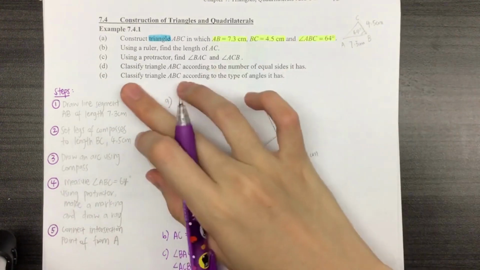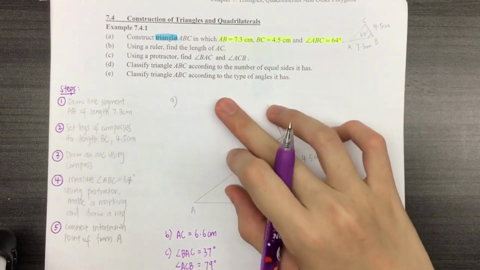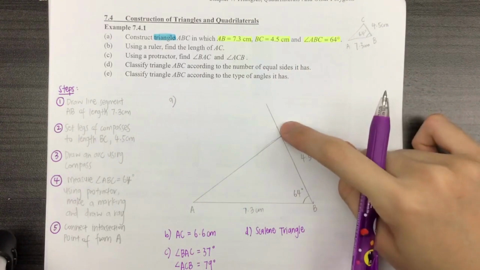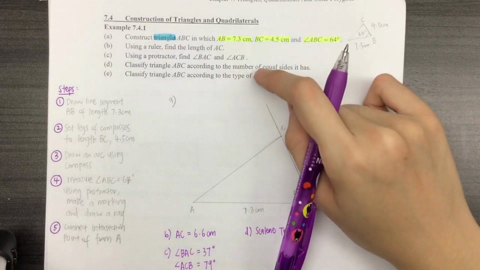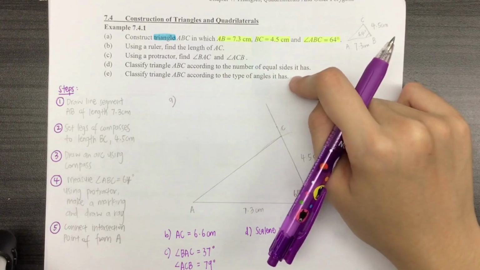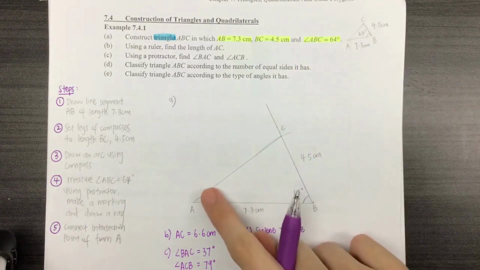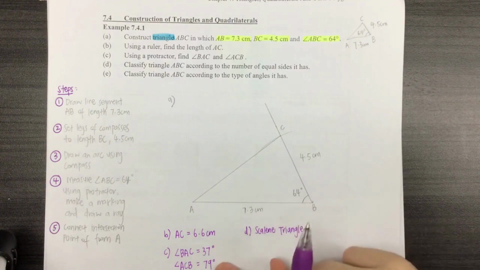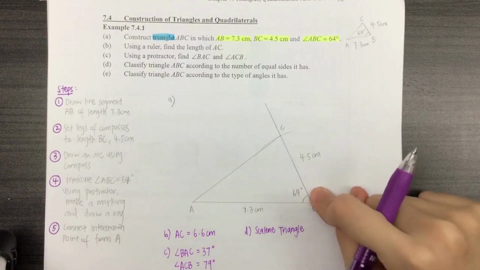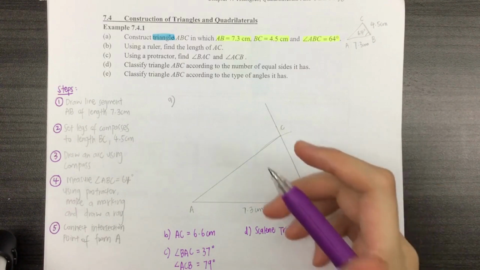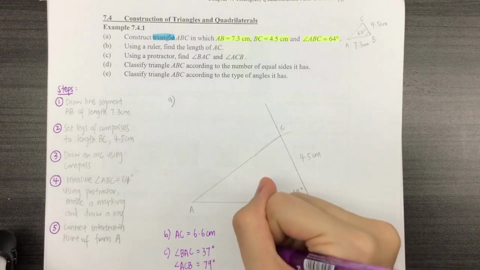For part E, it says classify triangle ABC according to the type of angles it has. You know that the angles within the triangle are 37, 79, and 64. What you realize is that they are all lesser than 90 degrees.